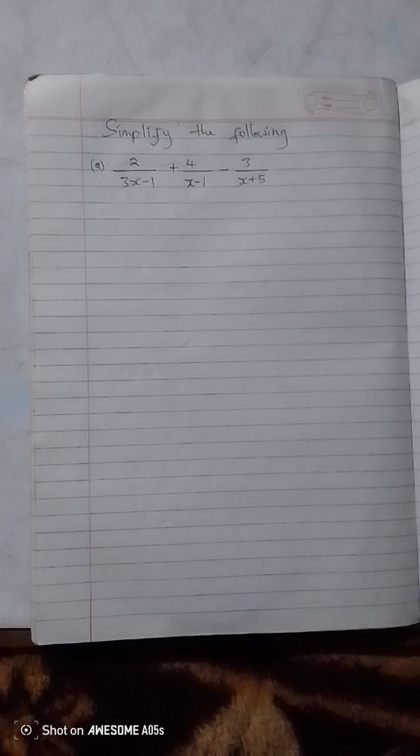In this video, we are going to look at how to simplify some algebraic expressions. To simplify an algebraic expression is simply to write it in its simplest form possible. So that is to simplify.